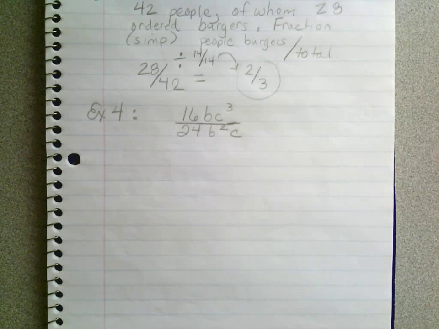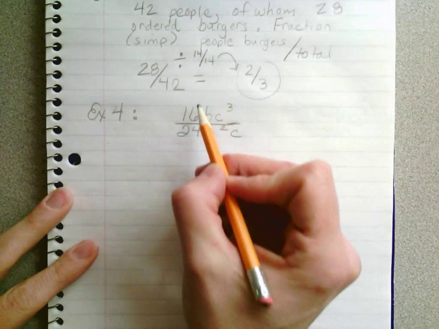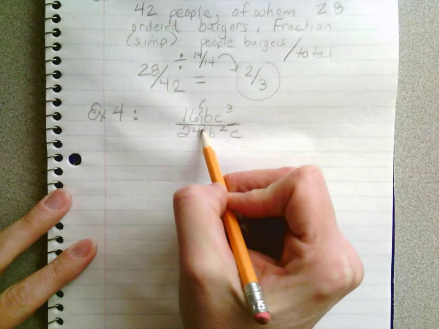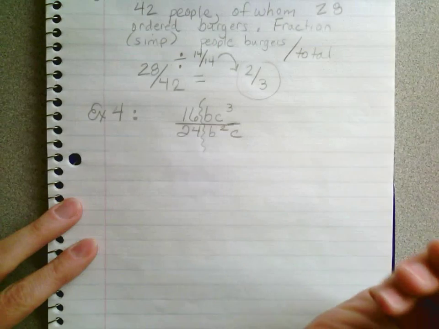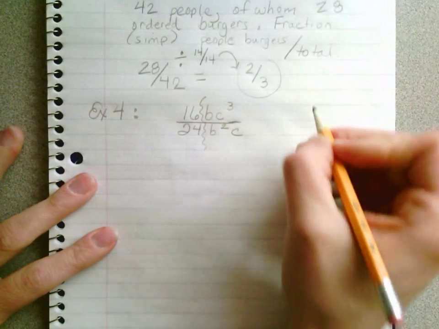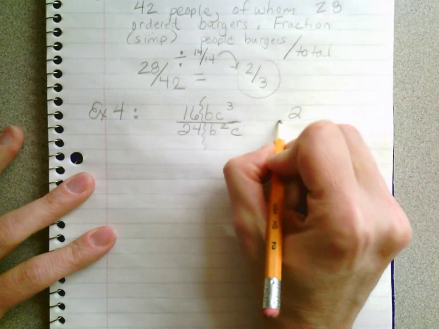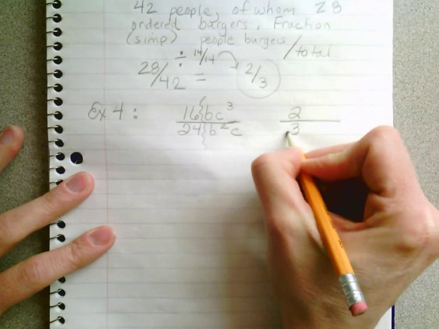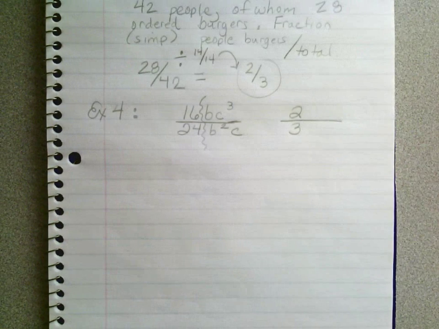The way I do it is I break it here. Can you simplify 16 over 24 without throwing your pencil on the floor? 16 over 24, what do you get, 2/3? Okay. So 2 is my numerator, 3 is my denominator, right? Now, where it gets tricky is all those letters.